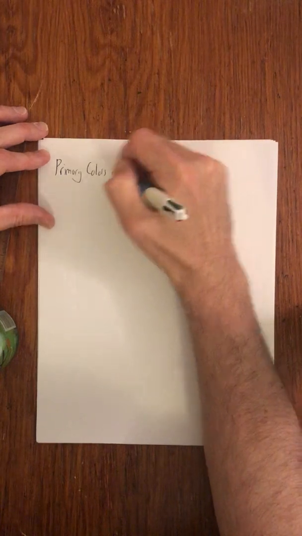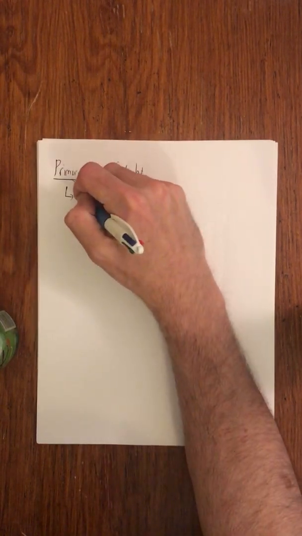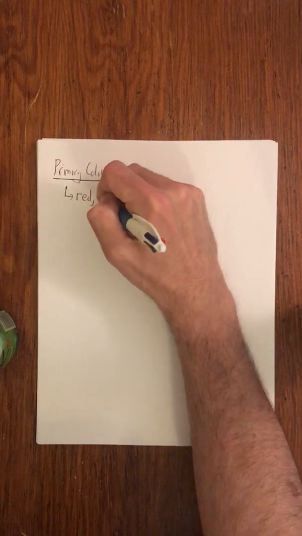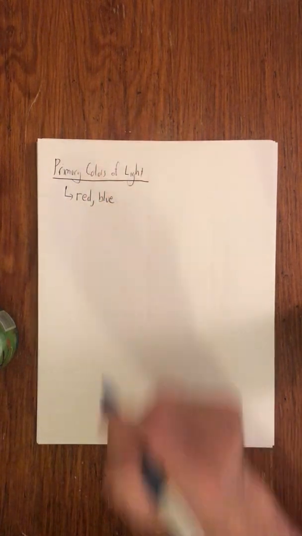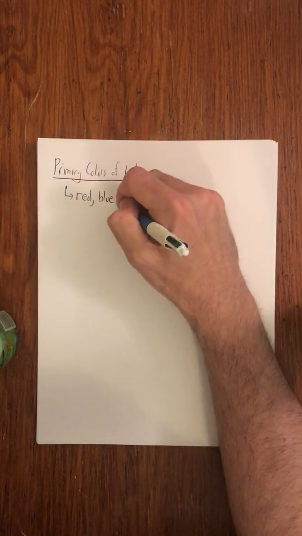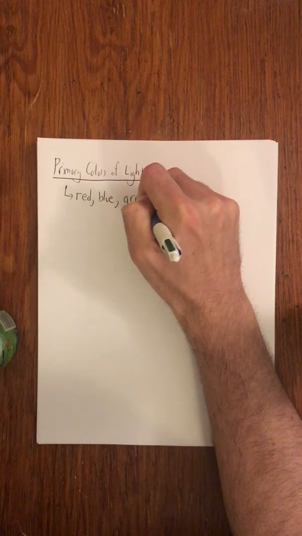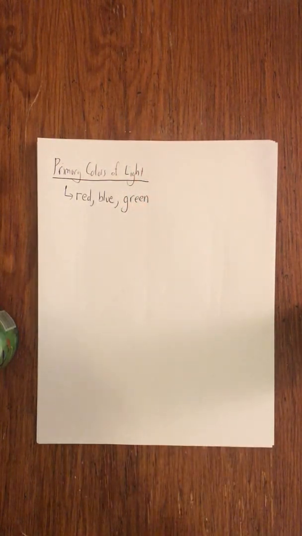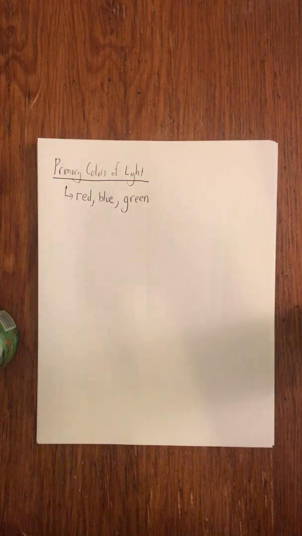Now, you may know from art class what you think the primary colors are, but the artist's primary colors are different than what the physicist's primary colors are because our definition is different for those. So what are the primary colors of light? Well, two of them we're going to definitely agree on, and those are going to be red and blue. Primary red, primary blue. But the third one, the artists say, is yellow. What we're going to say is the primary color of light third is green. Okay? So red, blue, and green are the primary colors of light.